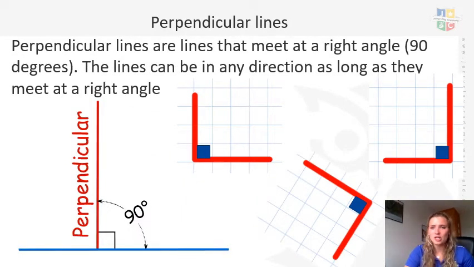Now we have got something called perpendicular. Now this is a big word, but it's not as difficult as you expect. So a perpendicular line is a line that meets at a right angle, at 90 degrees. So again, we're seeing that L. So these lines can be in any direction as long as they meet at a right angle. So you can see that it is a 90 degrees line, so two lines that meet at a right angle. That is all a perpendicular line is. So if one line is flat, the perpendicular line would be the one that makes the right angle that comes down.